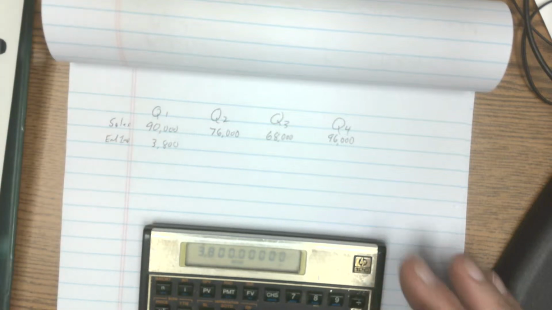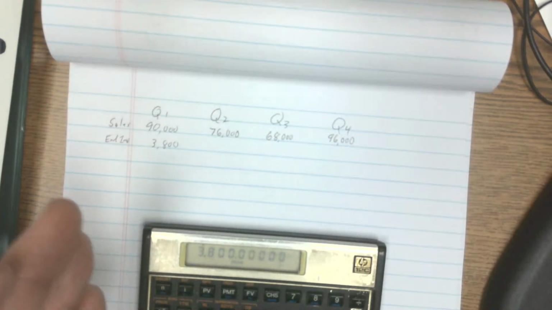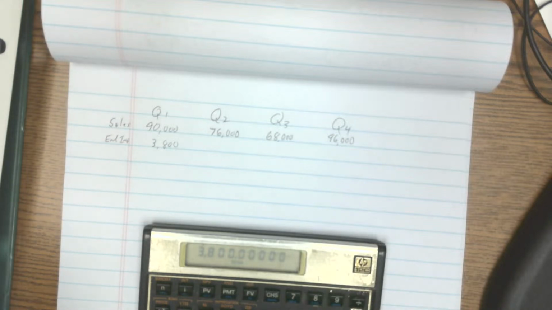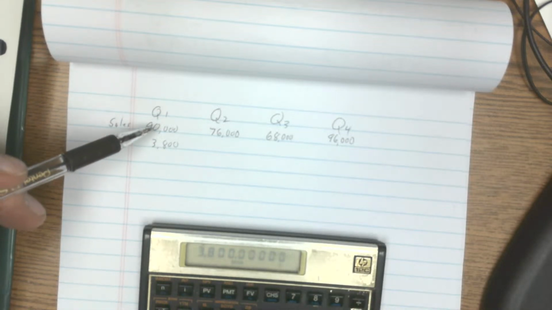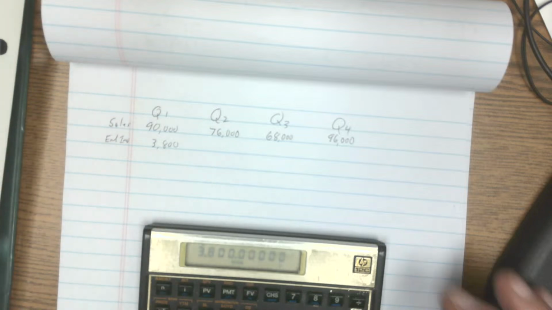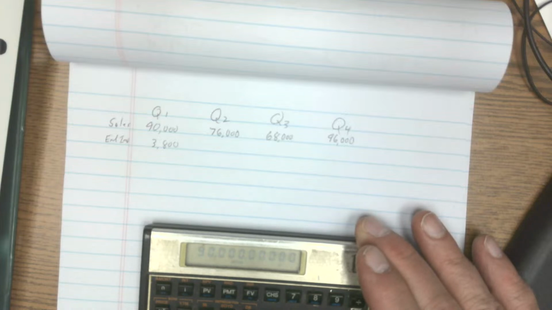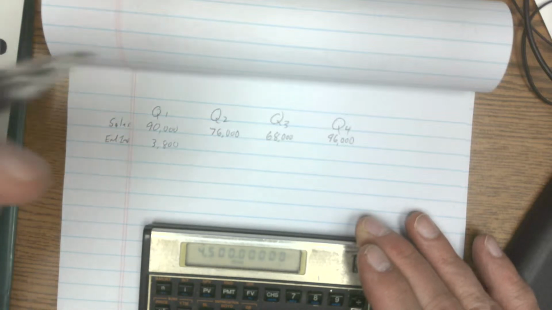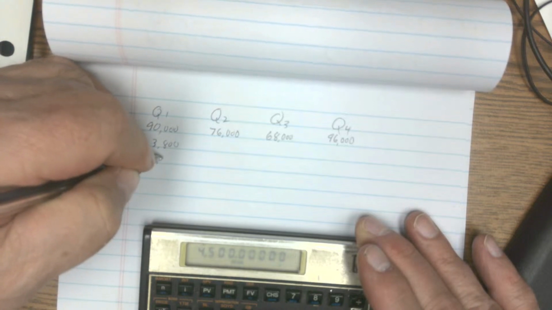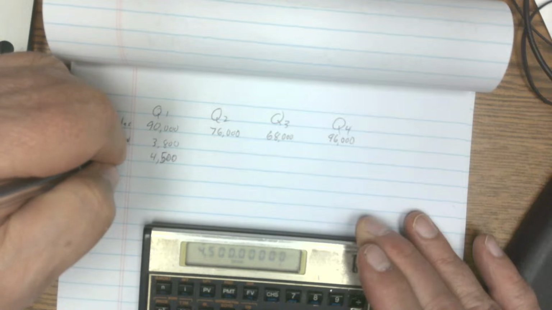for the beginning inventory. Now, this problem doesn't tell us, and since they're not asking us quarter one, it's not really necessary. But I'm going to imagine that the 5% for quarter one was met, and so that's going to be 90,000. So we would have 4,500 in beginning inventory.